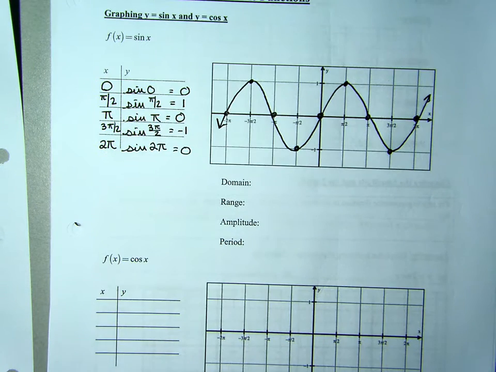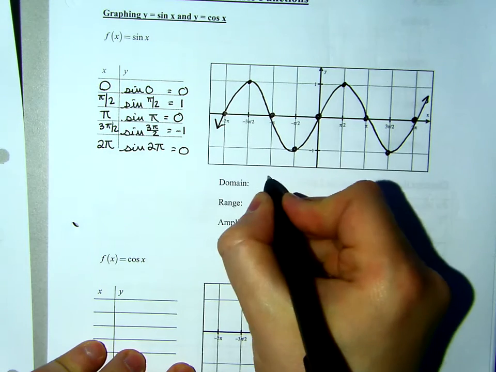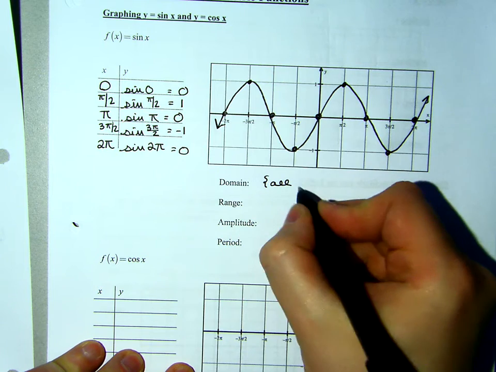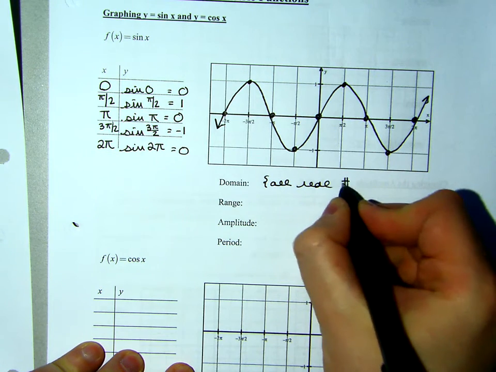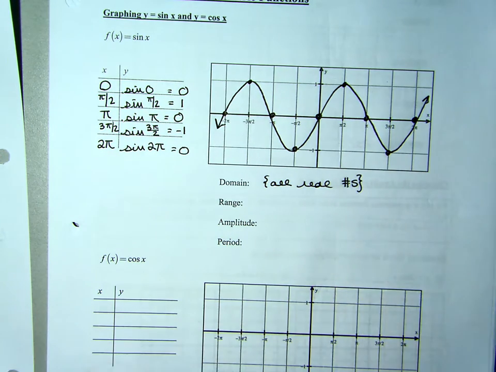Domain. What is the domain of this? Yeah, we're going left forever, we're going right forever, all real numbers. The range is kind of strange, though. The range is the y values. Are the y values all real numbers? No. Raise your hand. This goes way back to the beginning of the year. We did look at some of these in the beginning. Raise your hand if you have an idea. Josh.